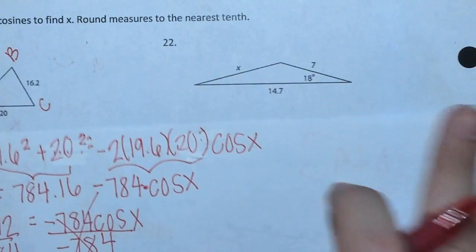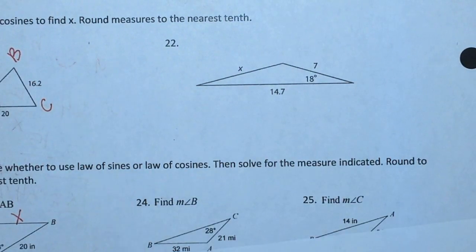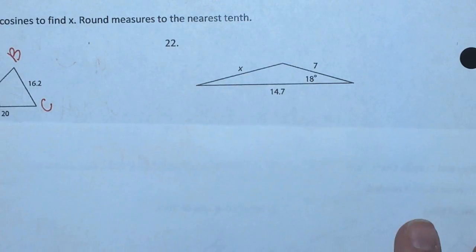Let's do 22. Please hang with me. We still got 6 minutes, okay? Hang with me. I don't know why you're packed up. Okay, thank you. All right, 22.